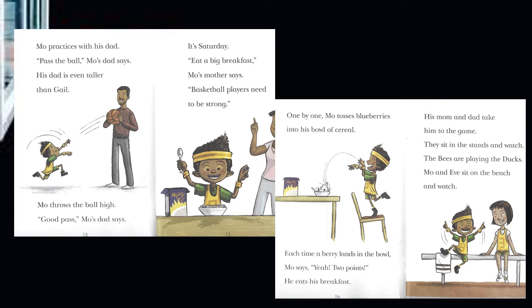It's Saturday. Eat a big breakfast, Mo's mother says. Basketball players need to be strong. One by one, Mo tosses blueberries into his bowl of cereal. Each time a berry lands in the bowl, Mo says, yeah, 2 points. He eats his breakfast. His mom and dad take him to the game. They sit in the stands and watch. The Bees are playing the Ducks. Mo and Eve sit on the bench and watch.